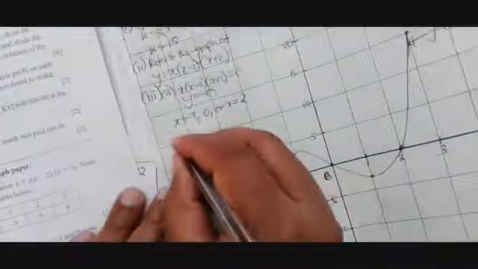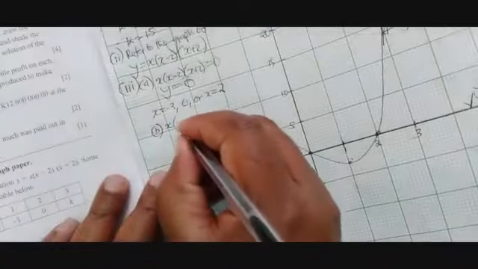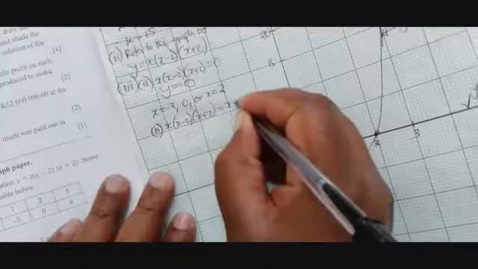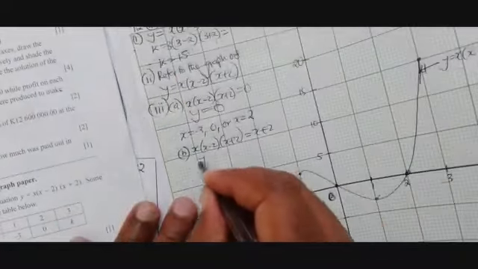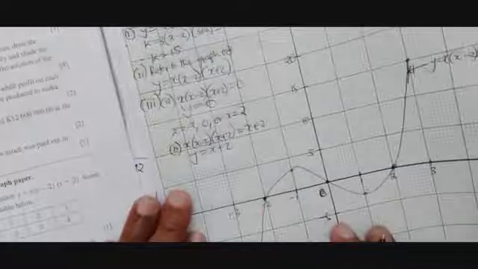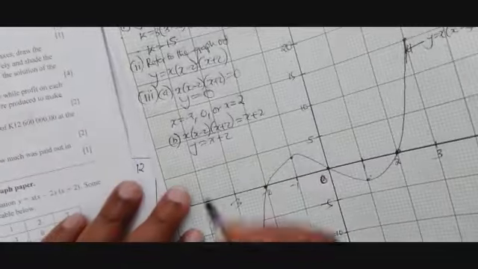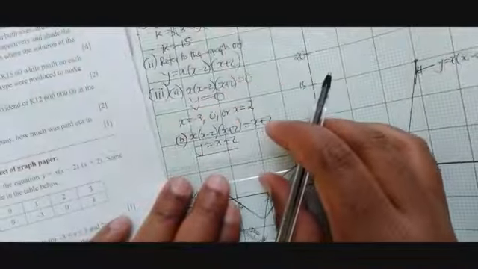B. We solve this one. x minus 2, x plus 2 is equal to x plus 2. When you check, this is y. This is equal to this one. So you say y is equal to x plus 2. Do we have this line? No. So we have to do it. How? You create a table of values. Pick two numbers. This will not give you a headache. It's a very simple thing to do.